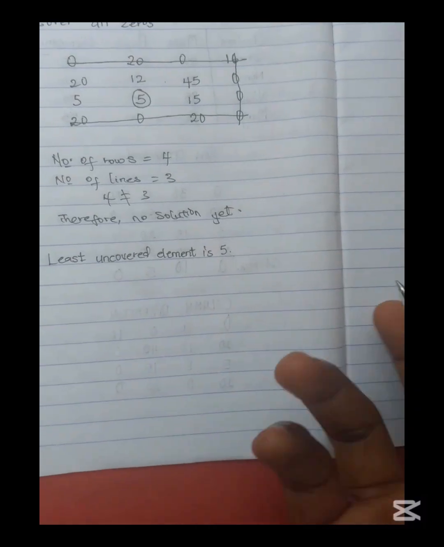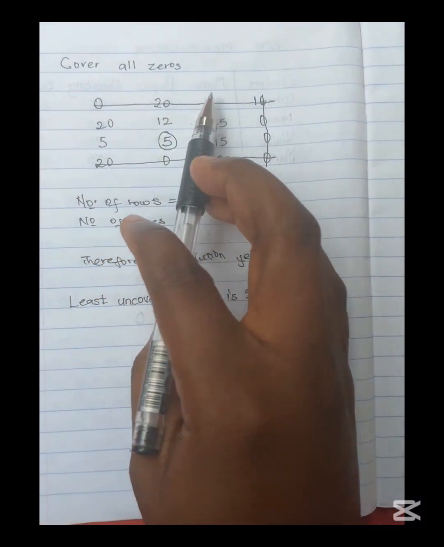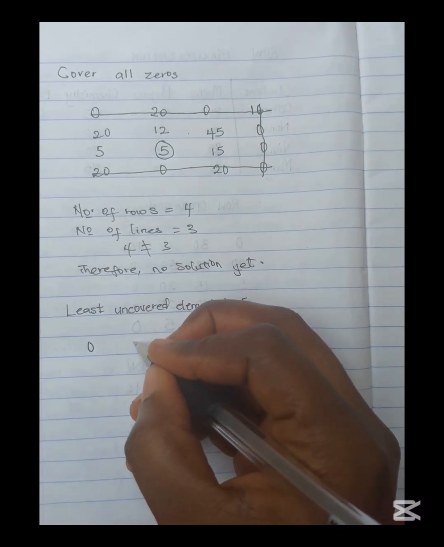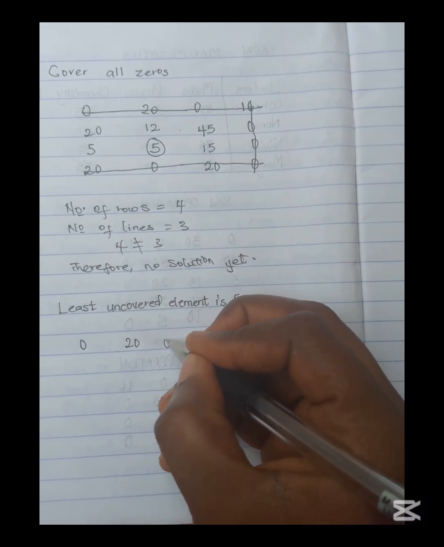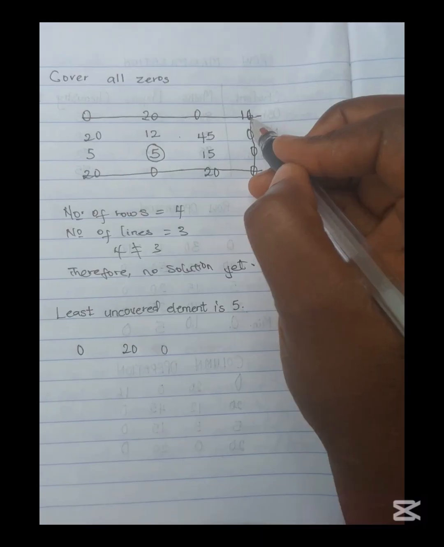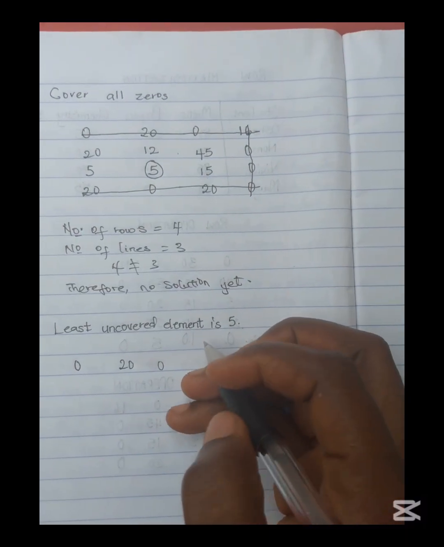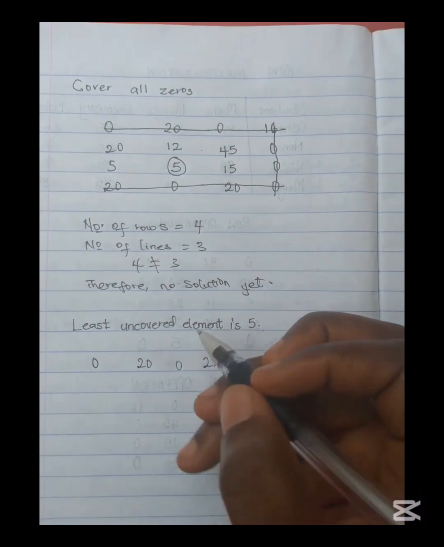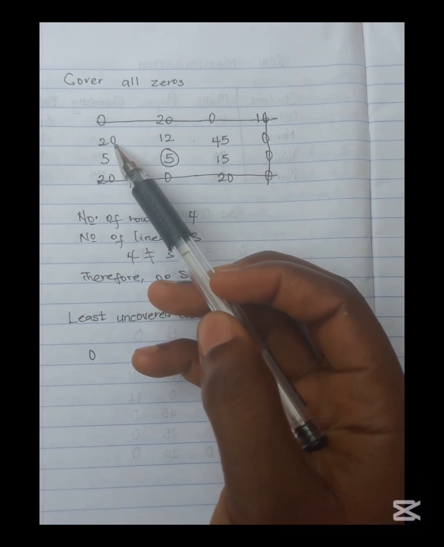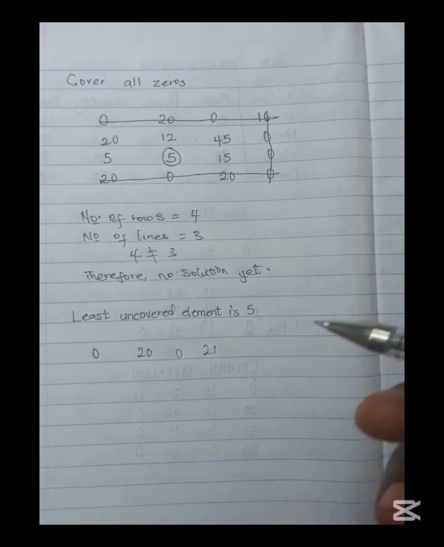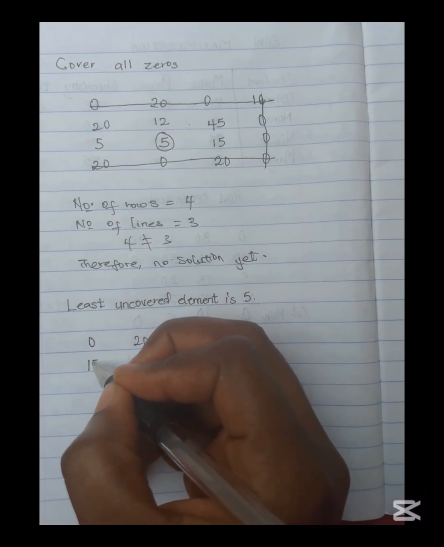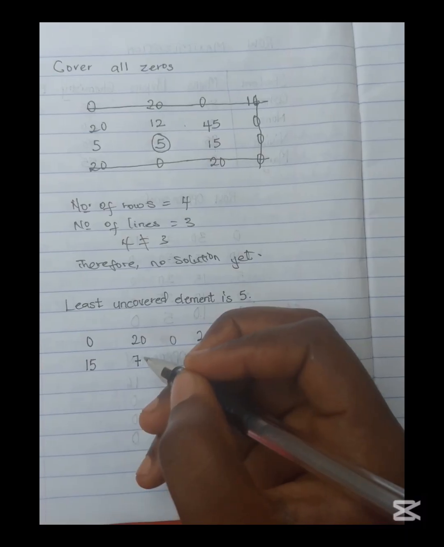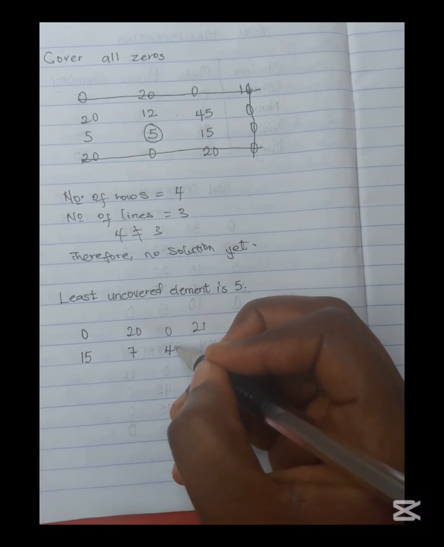So let's do it together. And every other element remains the same. So we have the 0, 20, 0. We add 5 to this point where the two lines meet. So 16 plus 5 is 21. So we subtract 5 from the uncovered elements. So 20 minus 5 is 15. 12 minus 5 is 7. 45 minus 5 is 40.